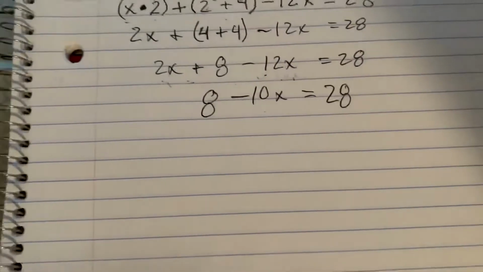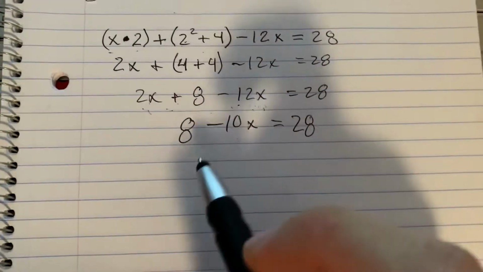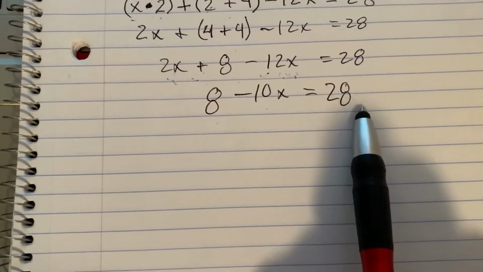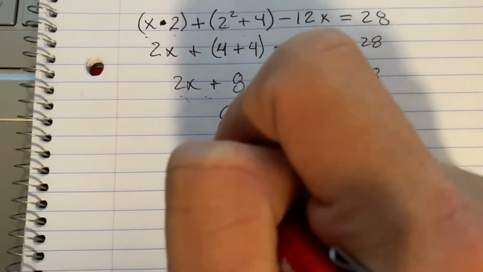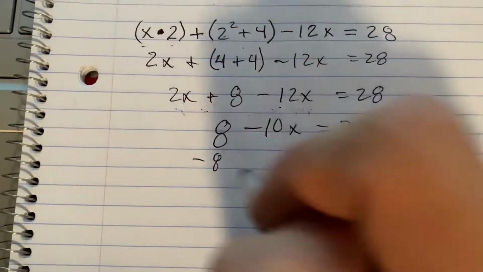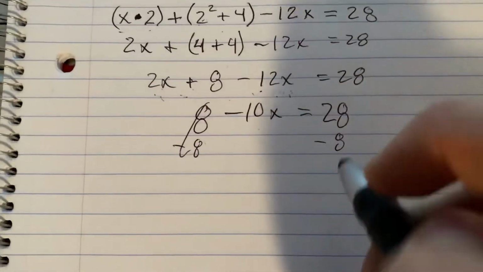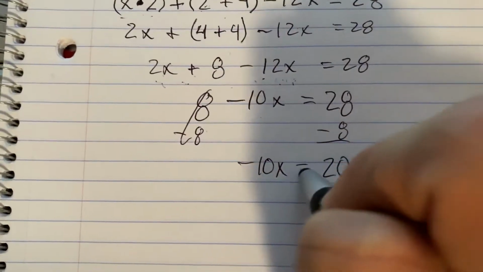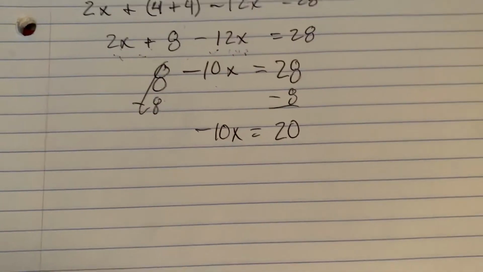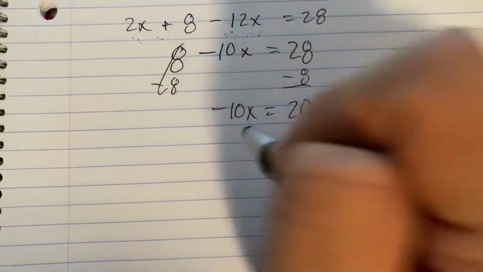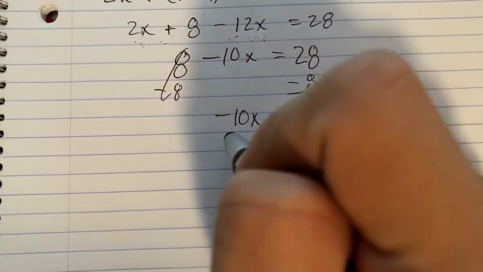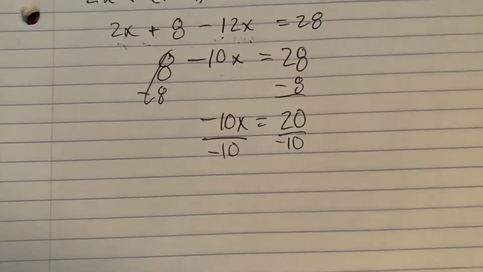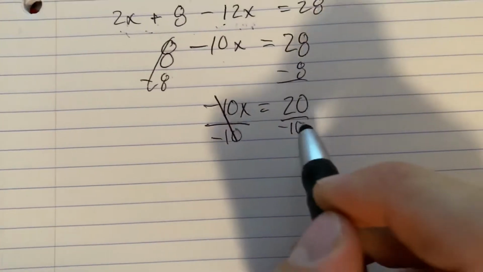So now what we have left is 8 minus 10x equals 28. So we want to get this 8 over to this side. So what are we going to do? Subtract 8 from both sides. That cancels out over here. And on this side we're left with 20. So negative 10x equals 20. So now our final step to solve this problem will be to get this x by itself. So divide by negative 10 on both sides. And it cancels here.